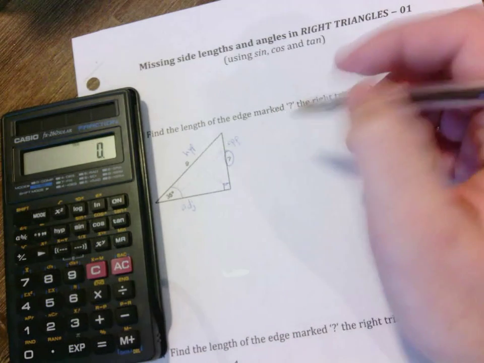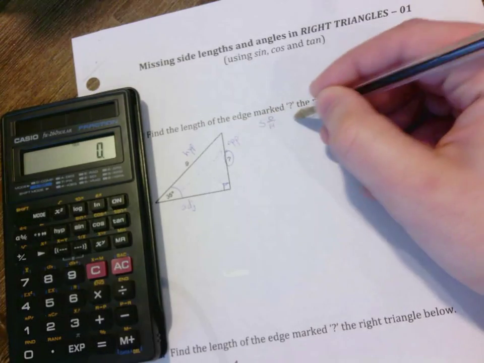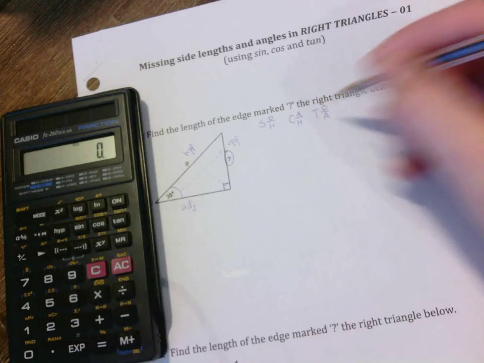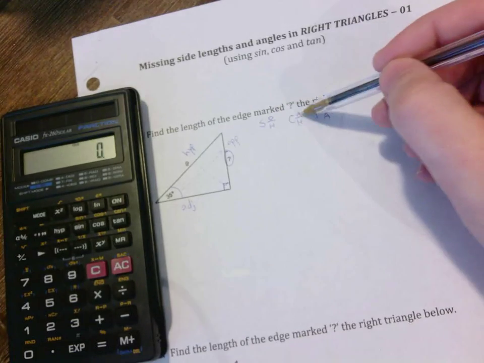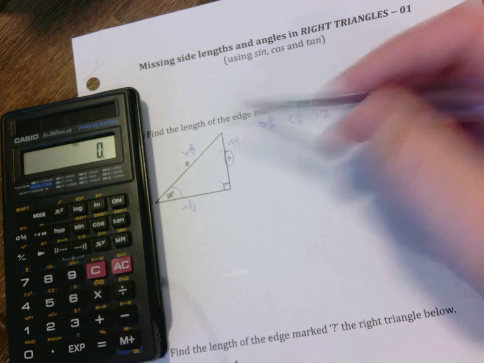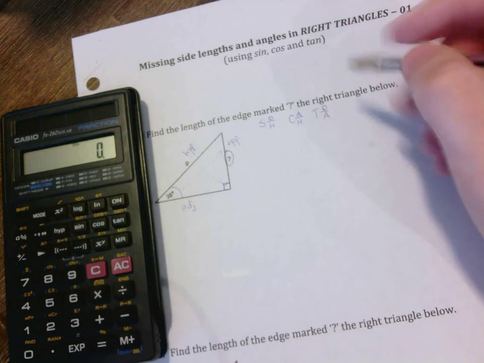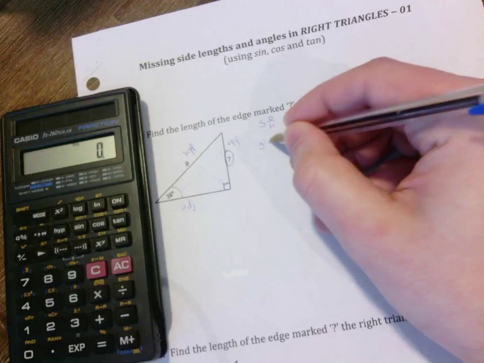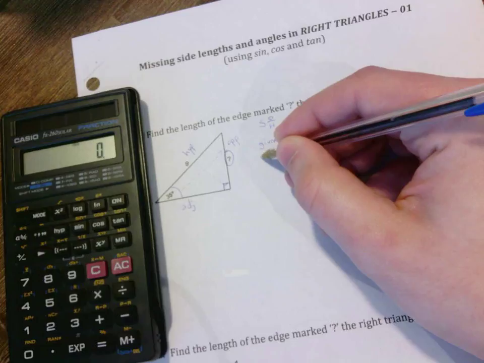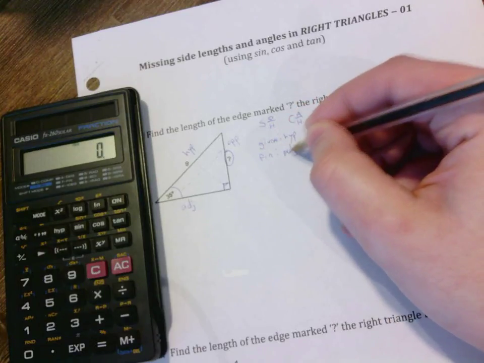So once we figured all that out, the next step that I've told you to do is to write out SOH, CAH, and TOA. Now, remember that the O, H, and A all stand for the different sides of the triangle. The O stands for opposite, the H stands for hypotenuse, and the A stands for adjacent. So now in this question, we're given the hypotenuse, and we need to find the adjacent. Sorry, the opposite.